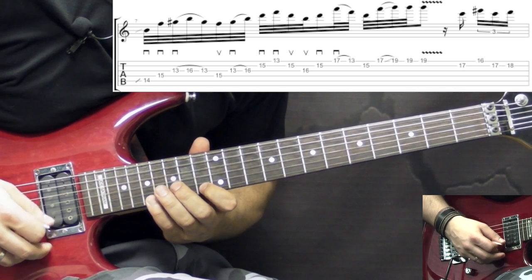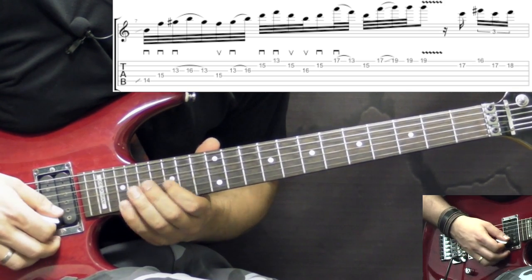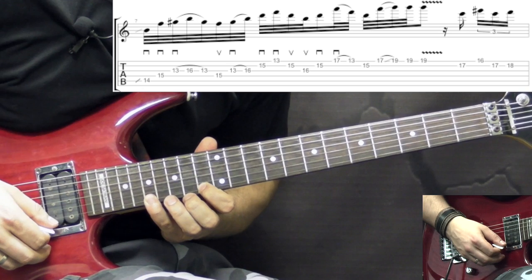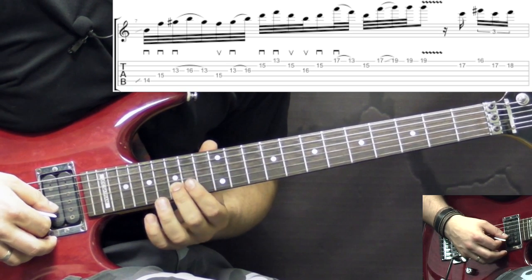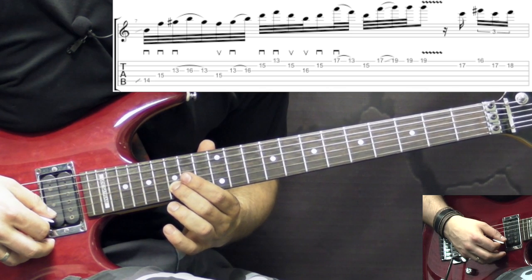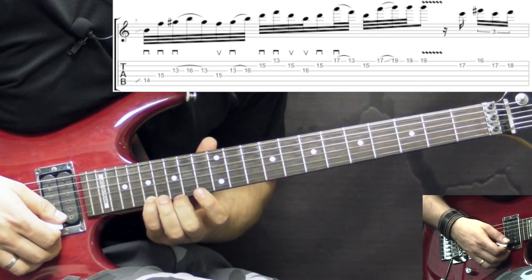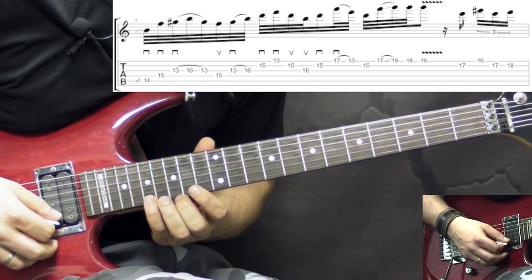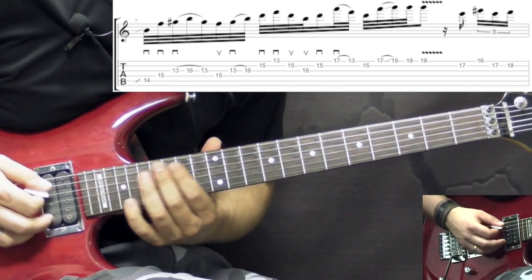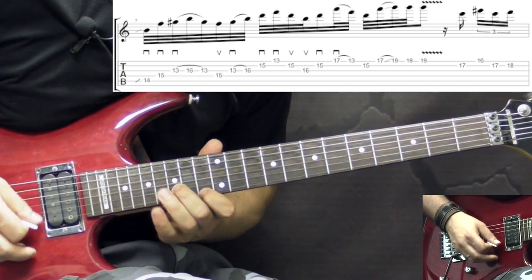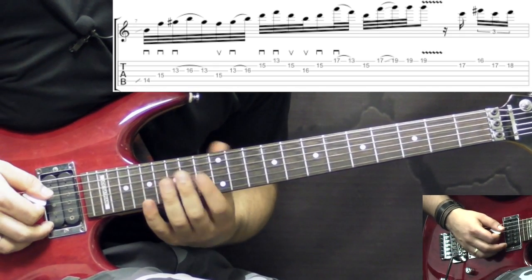Okay, and then we have, sorry, one more time. So here we have a pull off on the high E string from 17 to 13, playing 15 on the B string, and then we have a slide on the high E string from 17 to 19, and pick it 2 more times. Like that. So one more time slowly, the whole pattern.